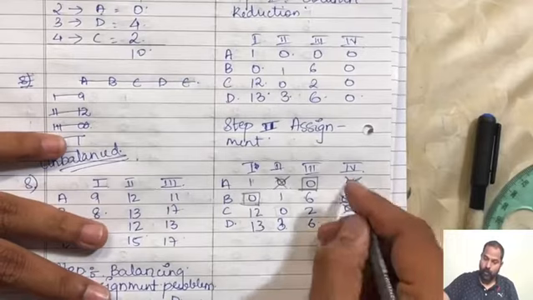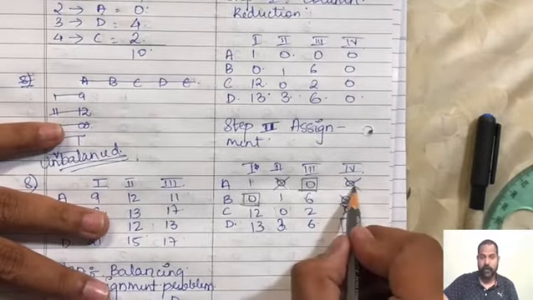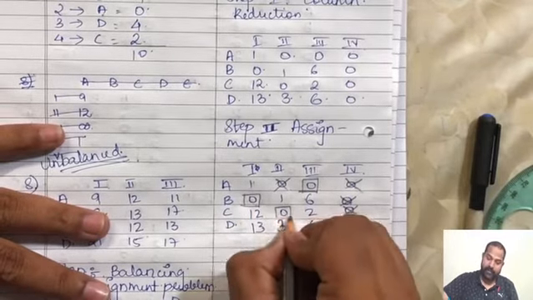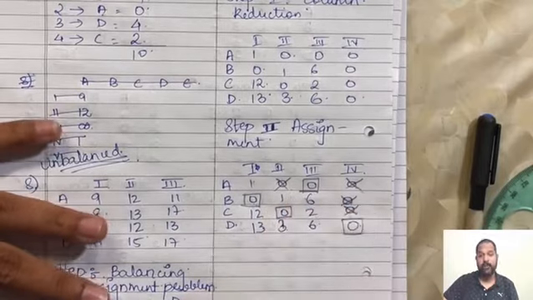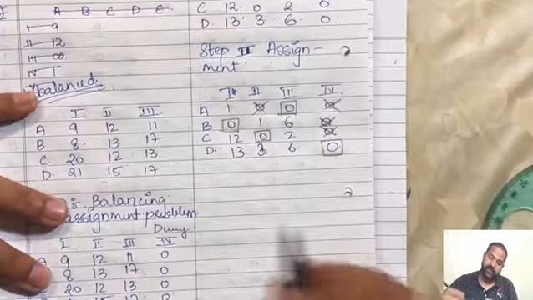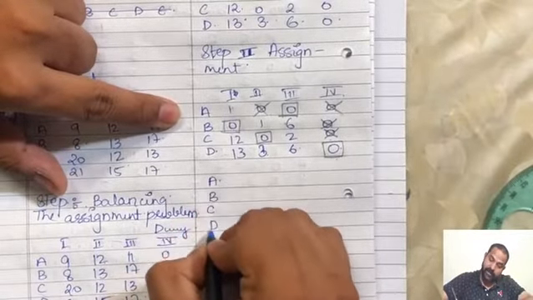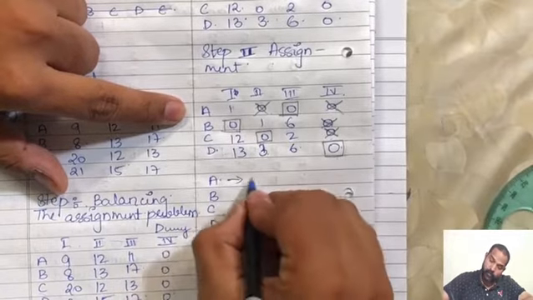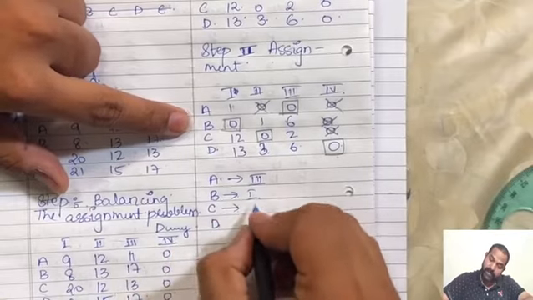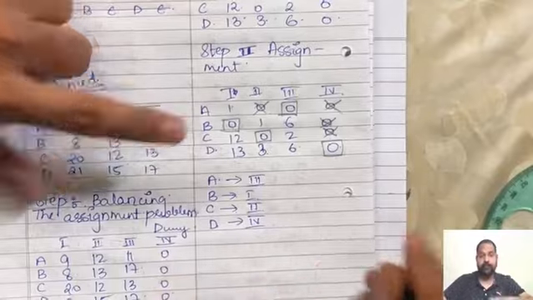Done. Already marked or cancelled. Let's go row wise. Already marked or cancelled. Already marked or cancelled. 1 zero, mark it as an assignment. In that column, cancel out all other zeros. That's it. This is my final answer. And my answer is A, B, C, D. A goes to 3, B goes to 1, C goes to 2, and D goes to 4.